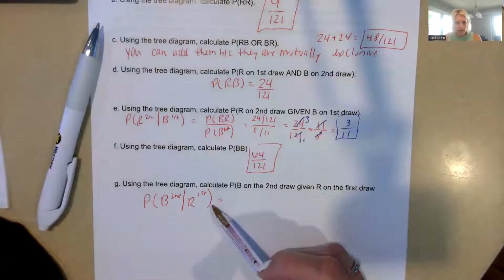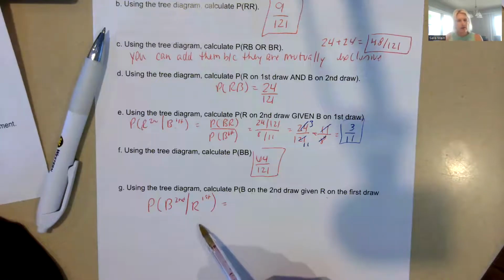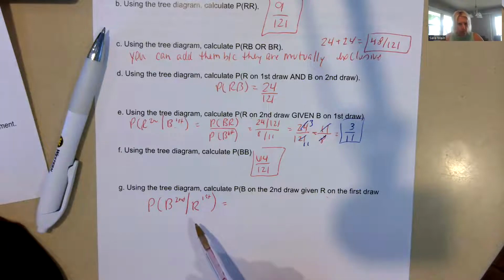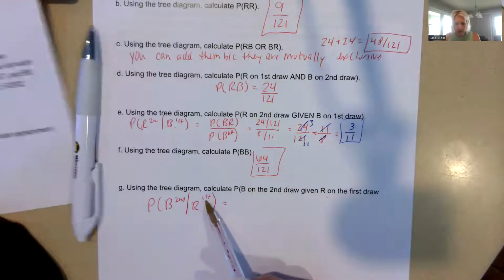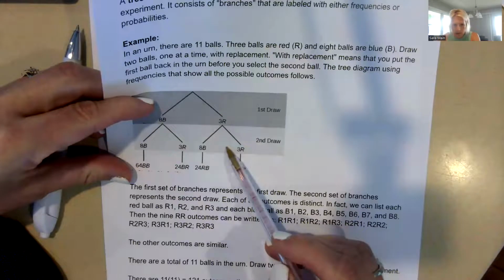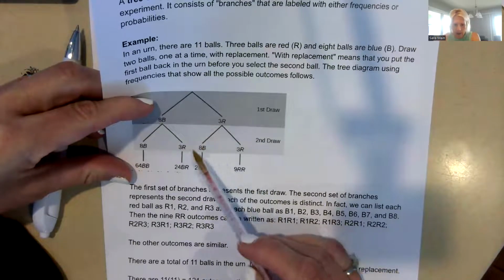We can do the similar thing down here using a tree diagram, just like we used the contingency table before in lesson 3.4. So given that we have red on the first, what is the probability of blue on the second? That would just be 8 out of the 11.